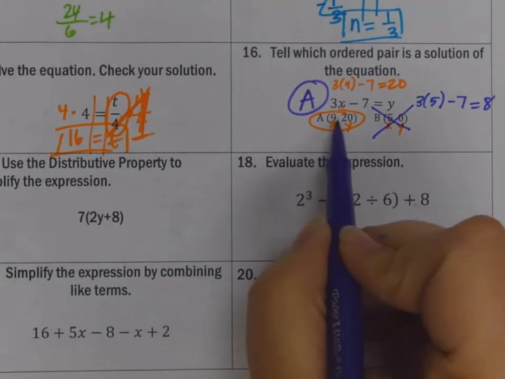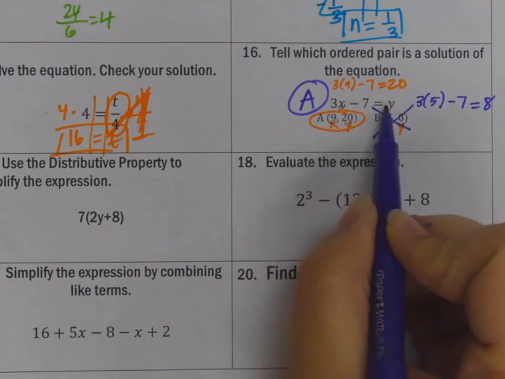Okay, so remember, the first number is x, the second number is y. Plug them in and see if it's true.